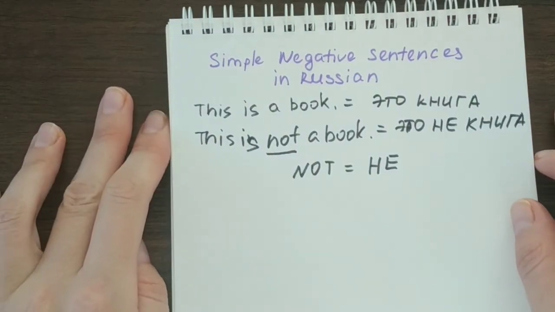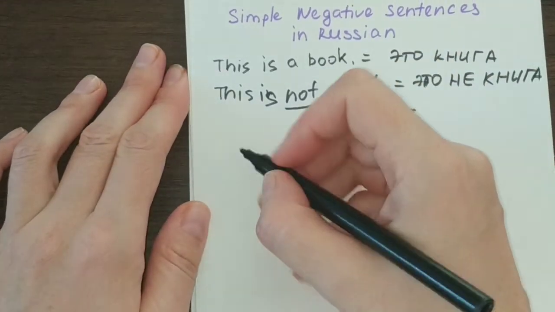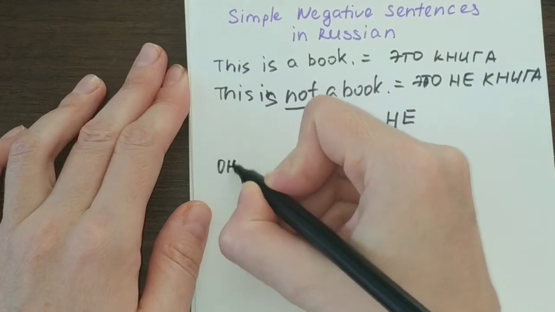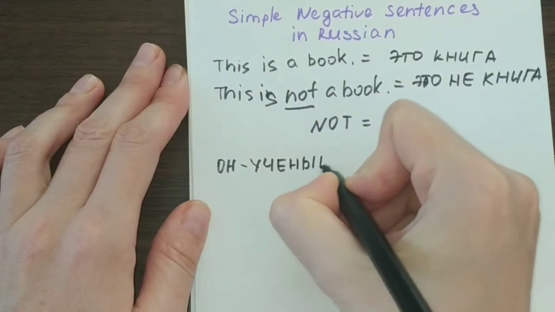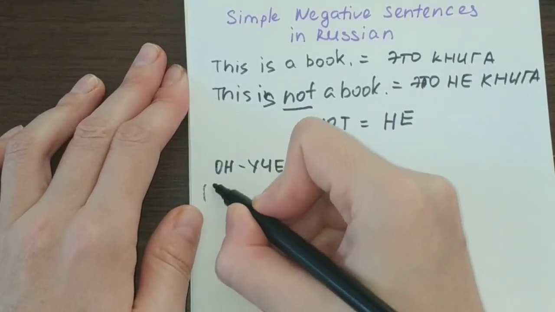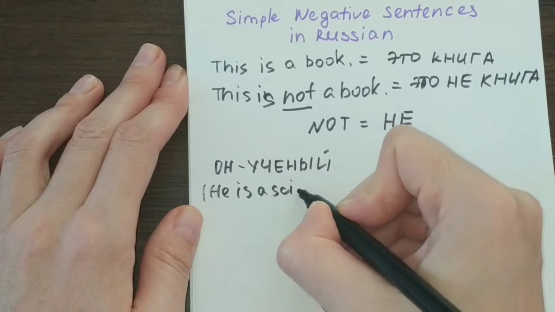But of course, let us go with some other examples. Let's take this sentence. Он ученый. Which means, of course, he is a scientist.